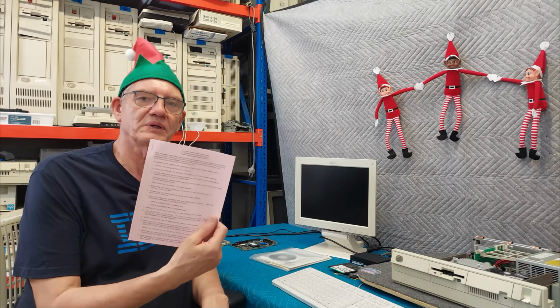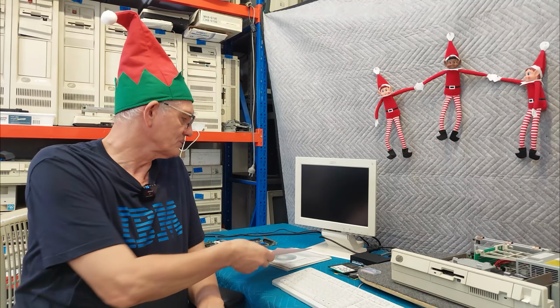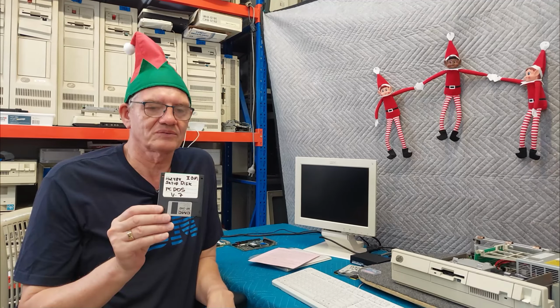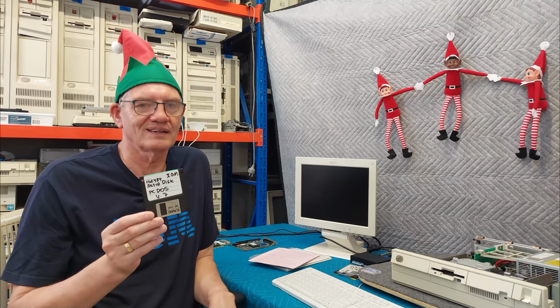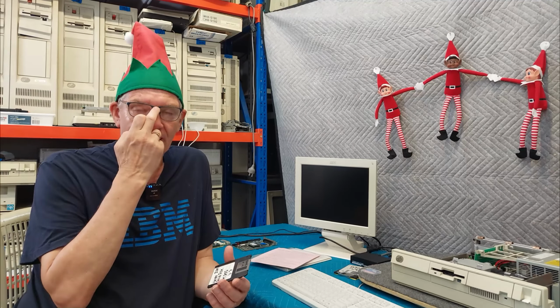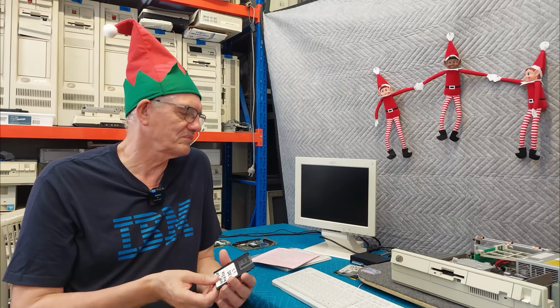I've got the PC DOS system setup instructions, and they basically tell me to boot from the setup diskette, which comes in here. It's the only diskette, the rest is on a CD-ROM. And then take it from there.